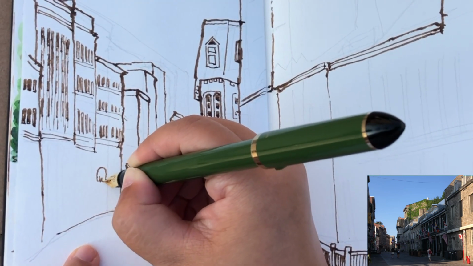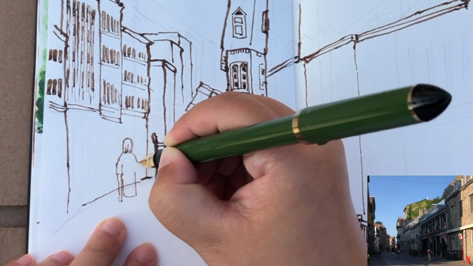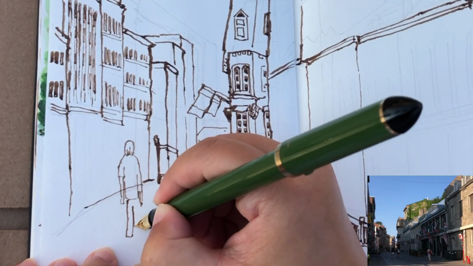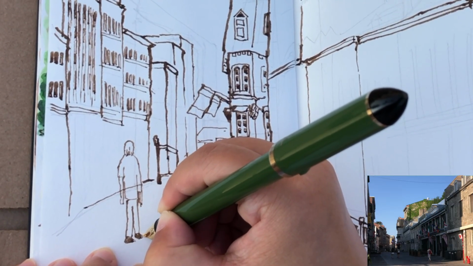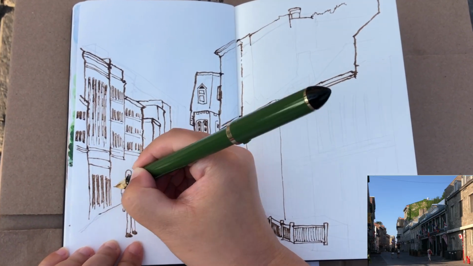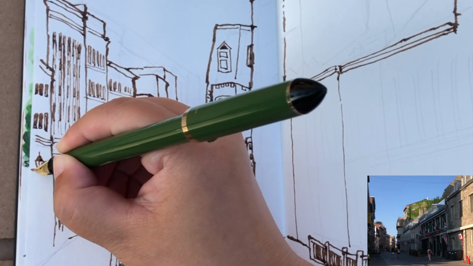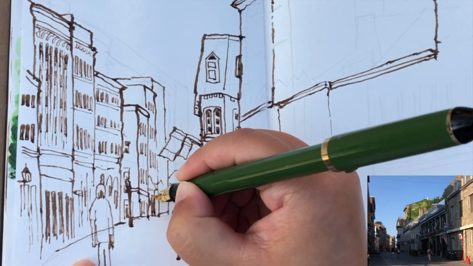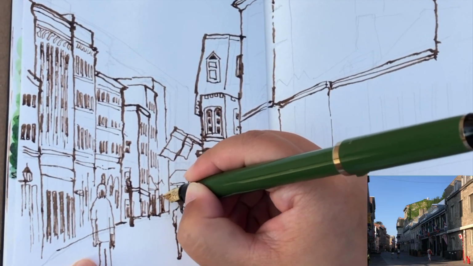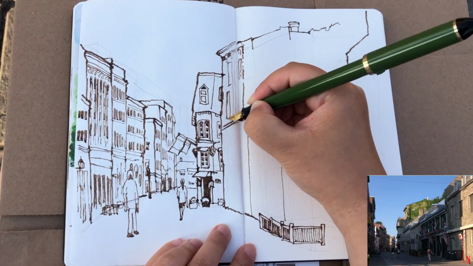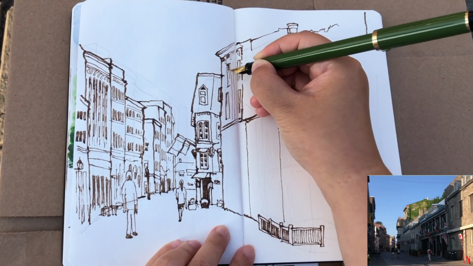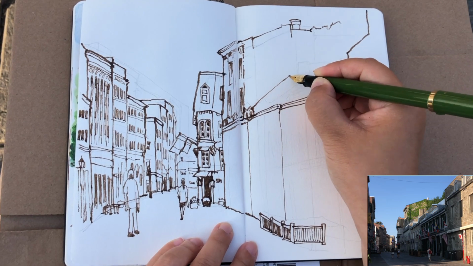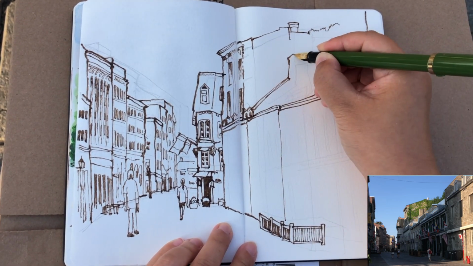And now I want to sketch a man, a little bit closer to me compared to the jogger lady. And then adding on these display windows and a lamp. So these buildings in Old Montreal used to be trading companies. Back in the 19th century, there used to be lots of merchants walking around here.